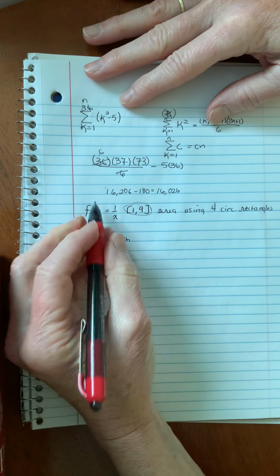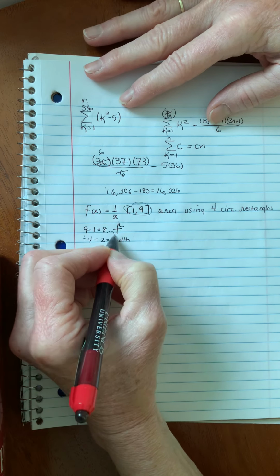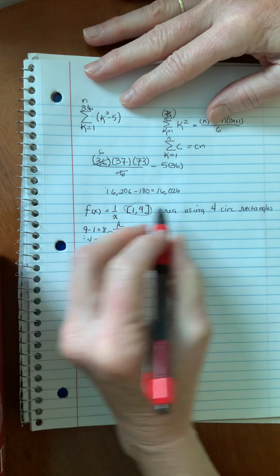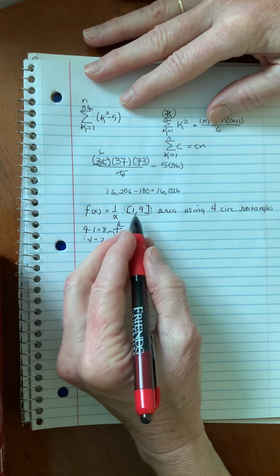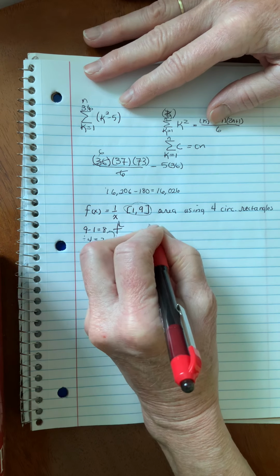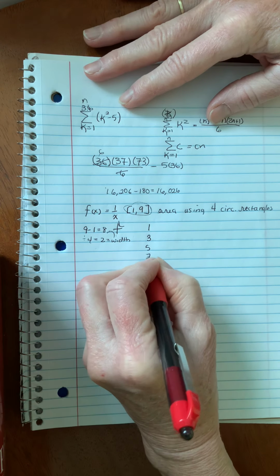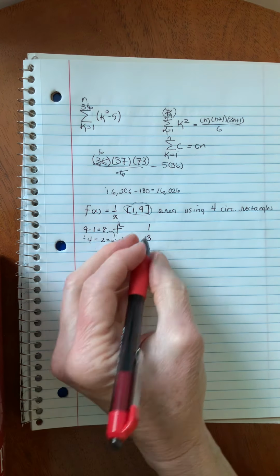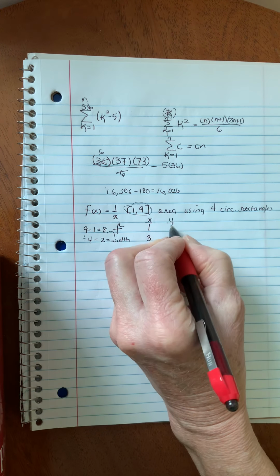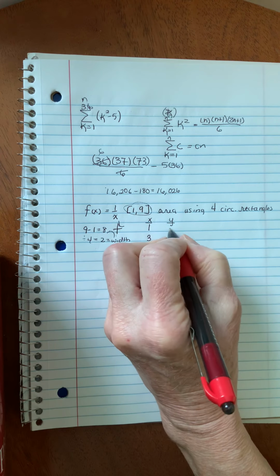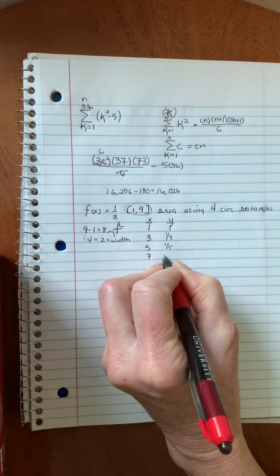Okay, 1 over x is a decreasing function. You might remember it looks like that. Okay, so I'm going to have circumscribed coming from the left. So my endpoints are going to start at the left. So 1, and then 3, and then 5. I'm counting by 2s, and then 7. Okay? Now, that's the x value of each. Now, what's the y value of each, or the f of x value? 1 over 1, 1 over 3, 1 over 5, 1 over 7.